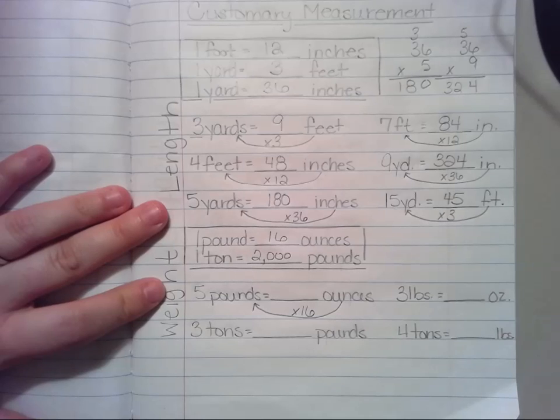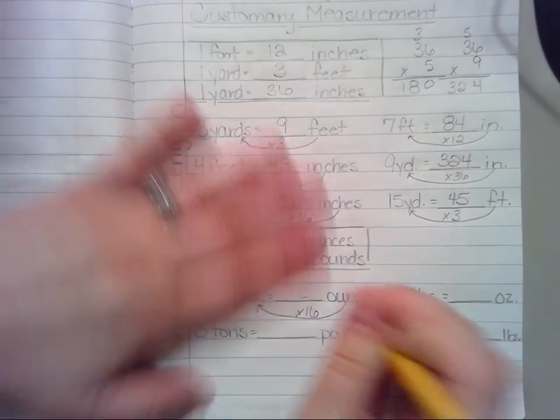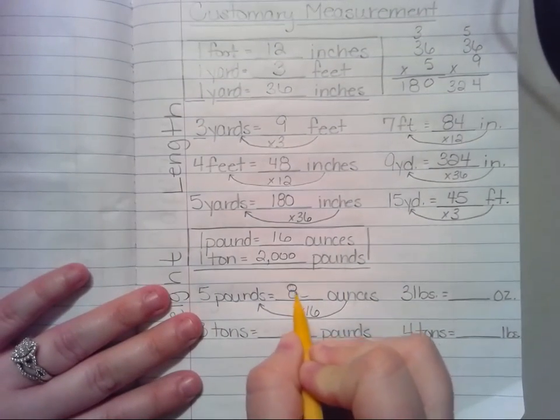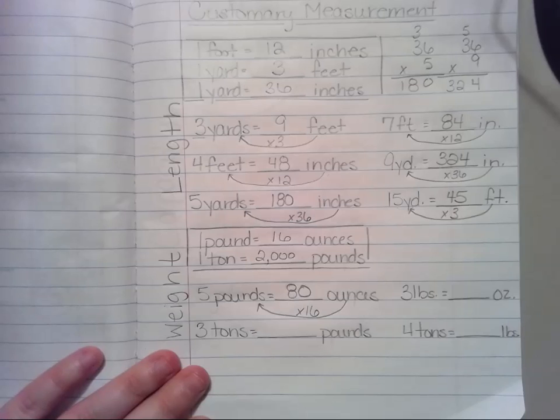There's 16. I don't know my 16s, but I do know that 5 times 15 is 75. If I add 5 more, I get 80. I'm using friendly numbers, numbers that I personally know. 5 times 15 is 75. 5 times 16 is 80.